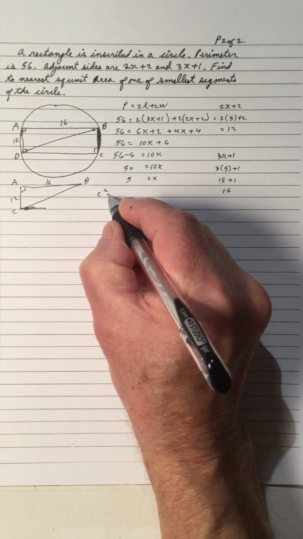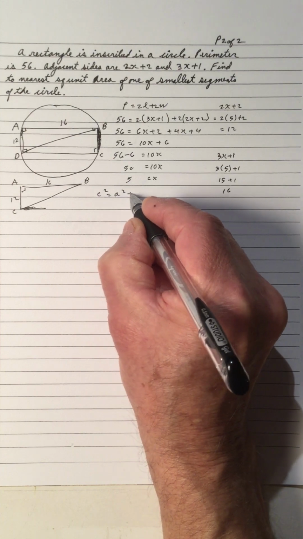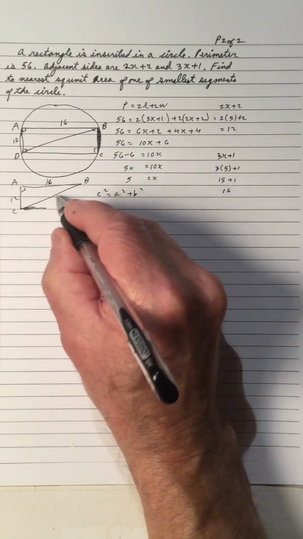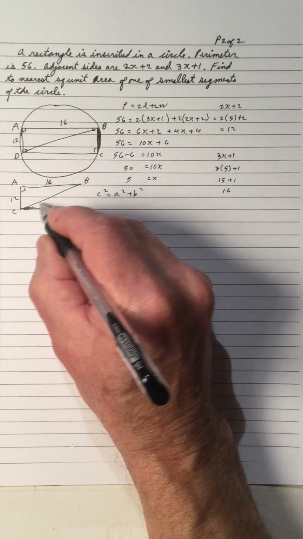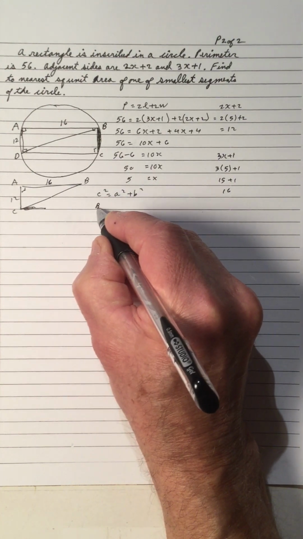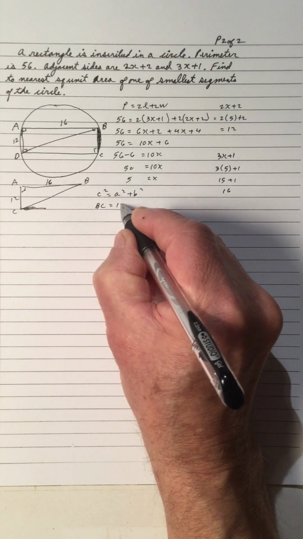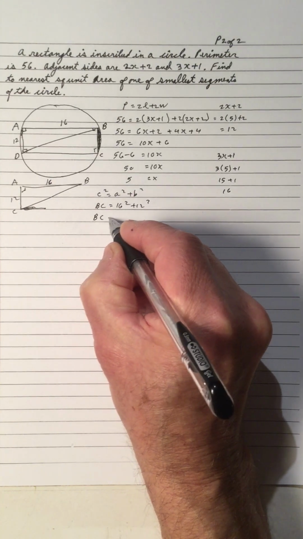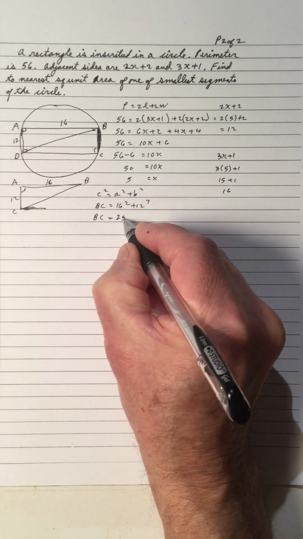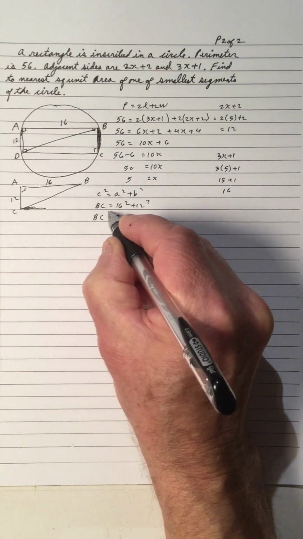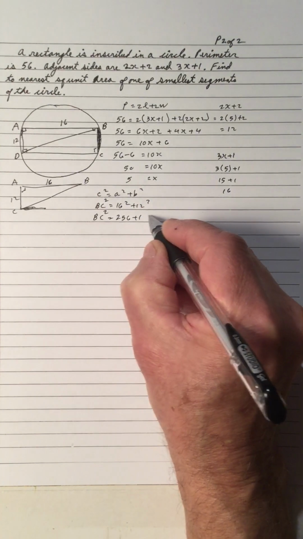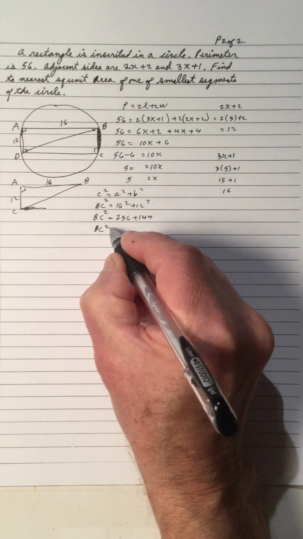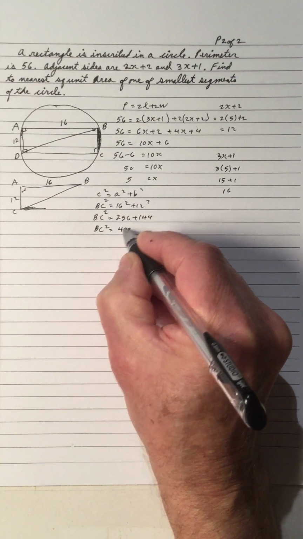So c squared equals a squared plus b squared, because we've got a right triangle. The hypotenuse we will call BC, and it's 16 squared plus 12 squared. So 16 squared is 256. 12 squared is 144. So the sum is 400.